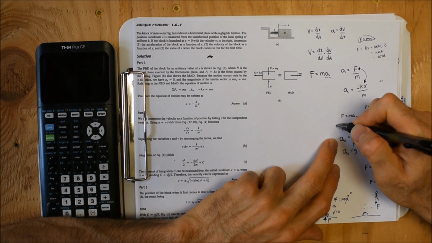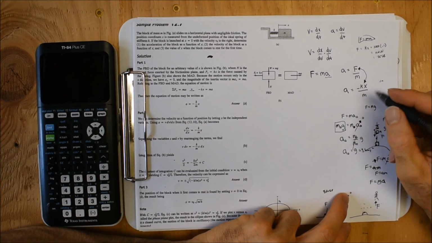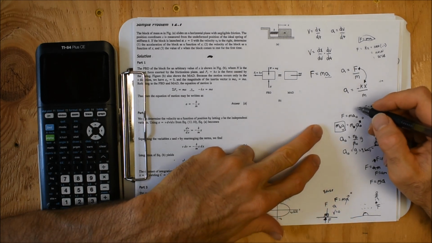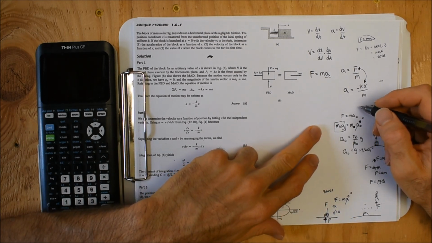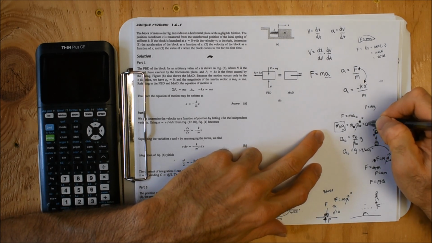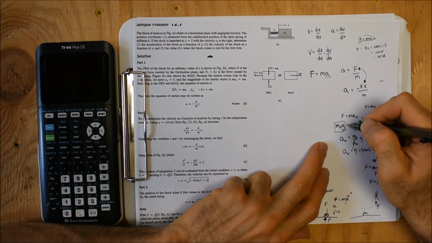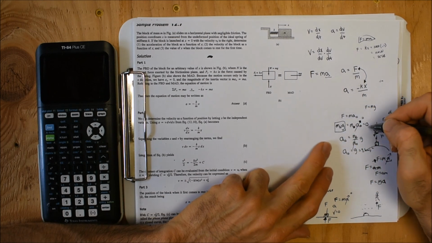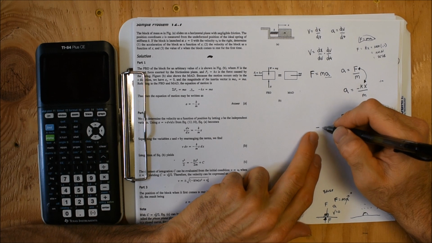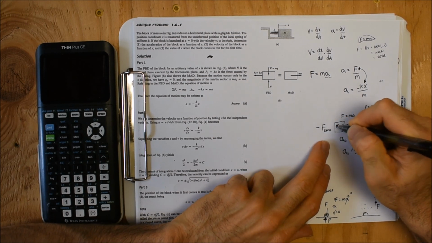But you still have the mass of the box being influenced by gravity. But if this side is equal to 0, something else has to equal this out. So this has to be equal to minus the actual force of the Earth pushing against this.